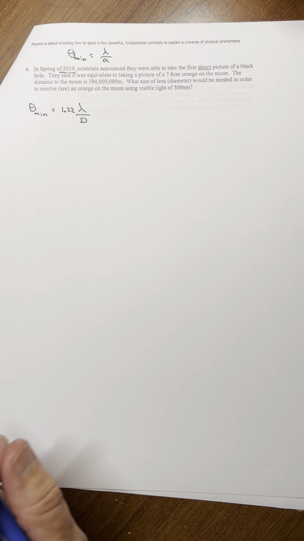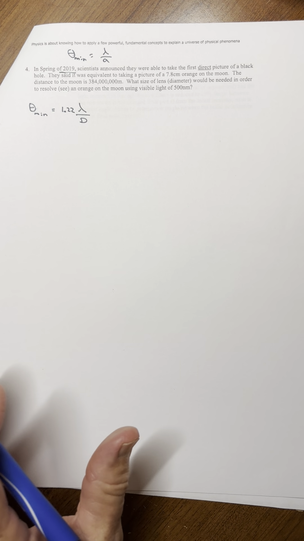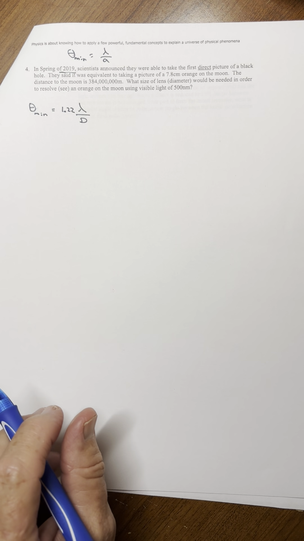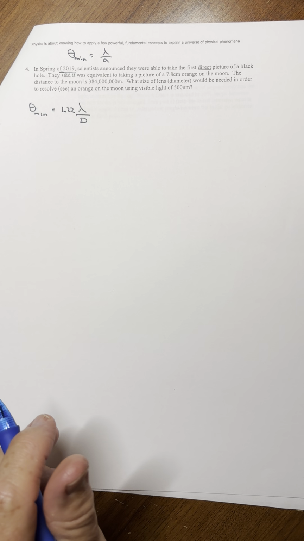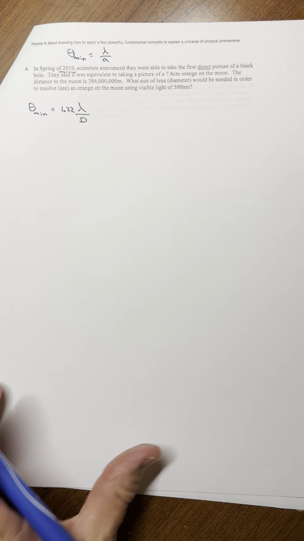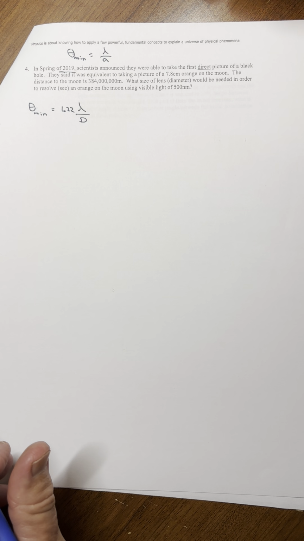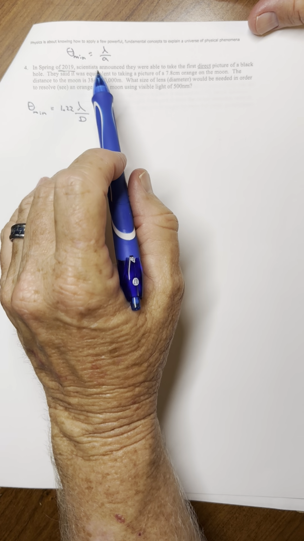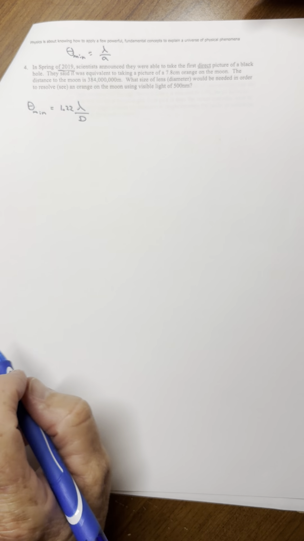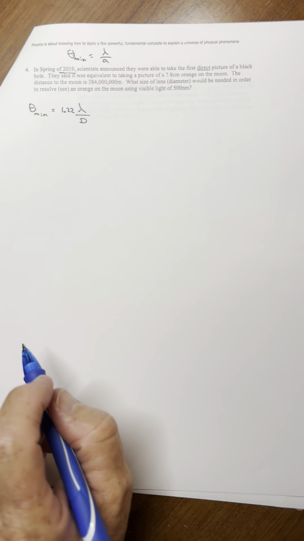So hopefully you did. Maybe I'll take off a small 1 point if you drop that, because I've been kind of minimizing the effect of the 1.22 just because it wasn't derived, and the mathematics is a little beyond the scope of this class. And it, of course, comes out to be almost the same. But hopefully you do have at least either lambda over A or lambda over D.